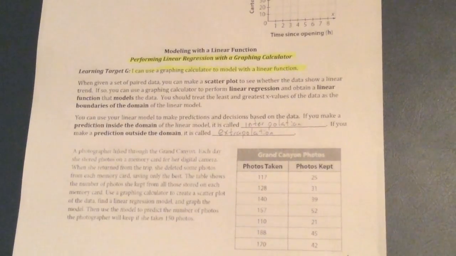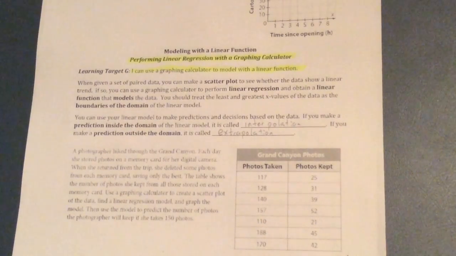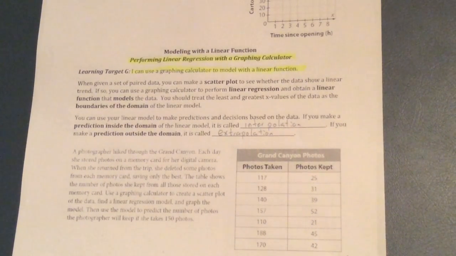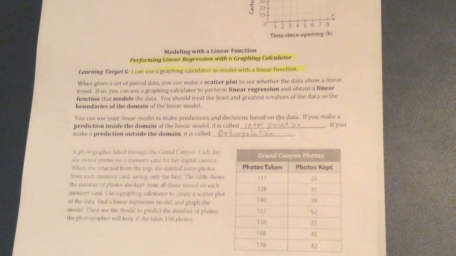All right, so what we have is a photographer that hiked through the Grand Canyon. Each day, she stored photos on a card of her digital camera. And when she returned, she deleted some photos from the memory card and saved only the best. The table shows the number of photos she kept from all that stored on the memory card. Using a graphing calculator to create a scatter plot, find a linear regression model and graph the model.